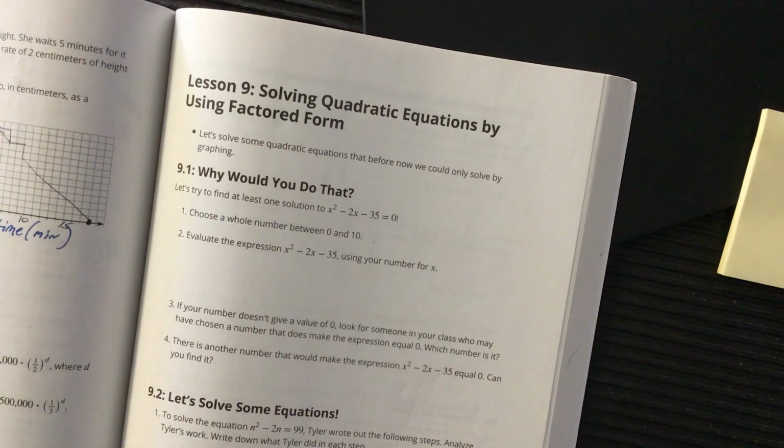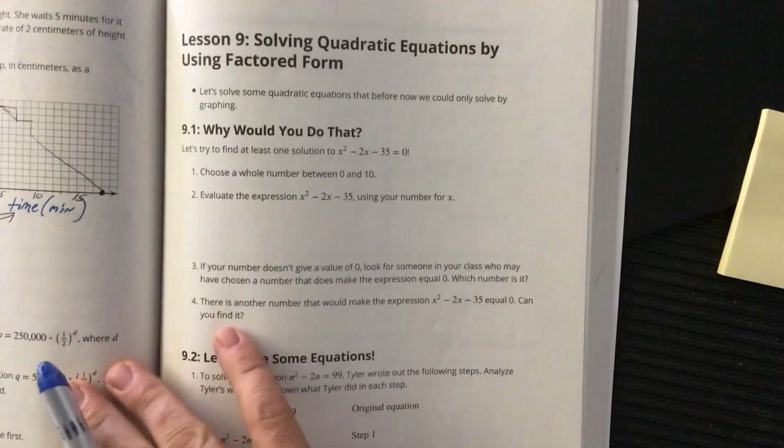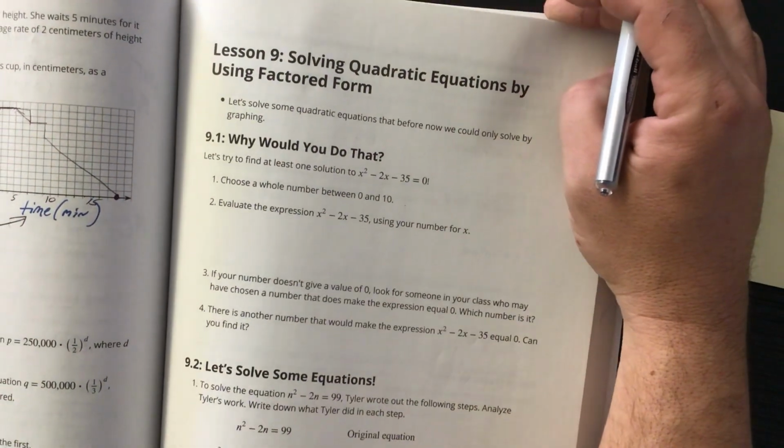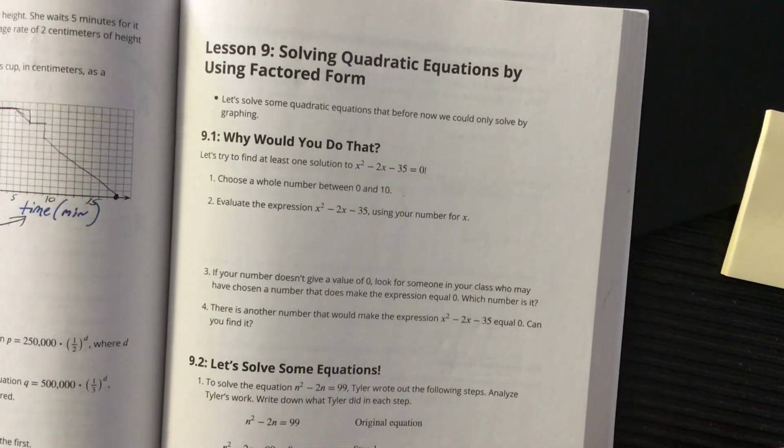We are going to continue. As I mentioned, these last 2 units are a lot on quadratics, just going a little step further each time. That's going to continue by now solving them using factored form. It says let's try some quadratics that before now we could only solve by graphing.